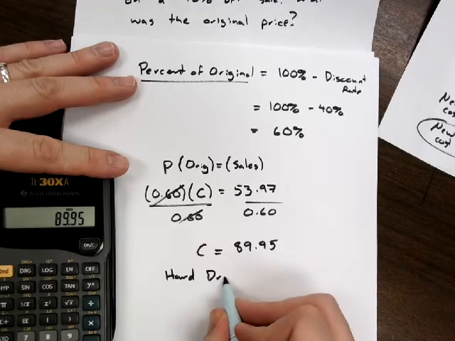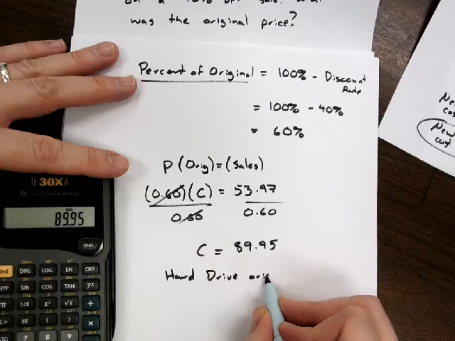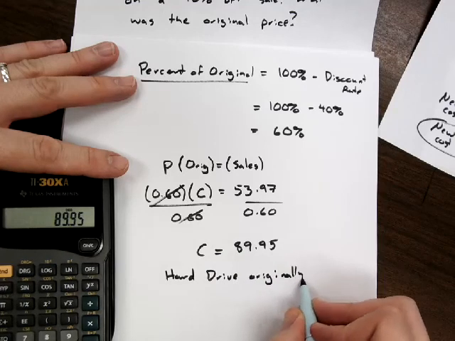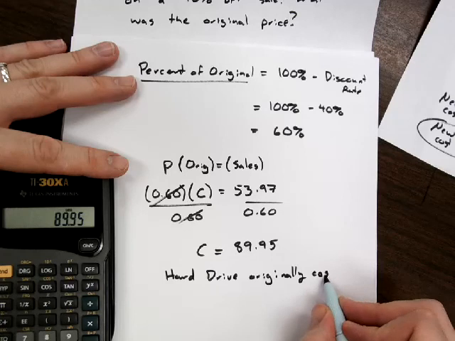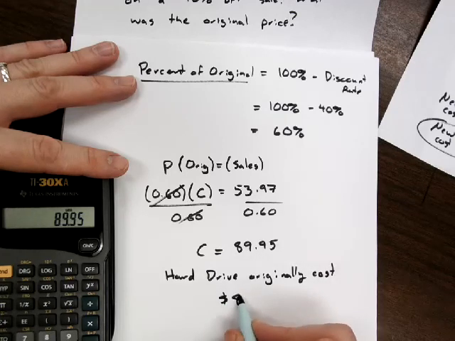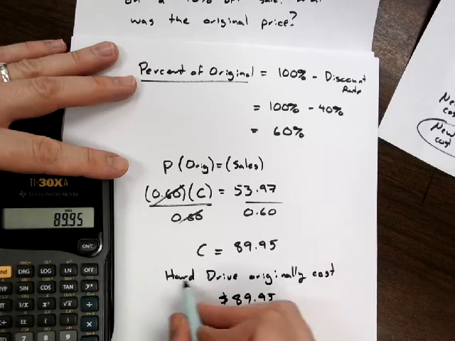So I'll say that the hard drive originally costs $89.95.